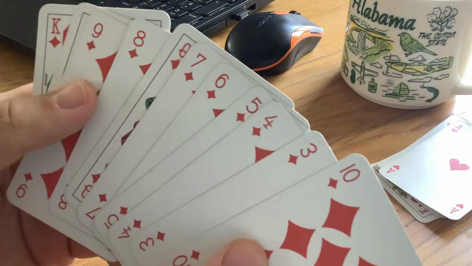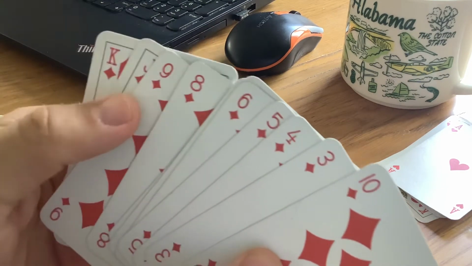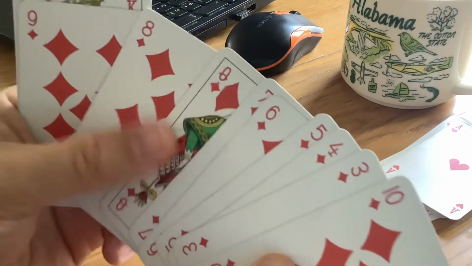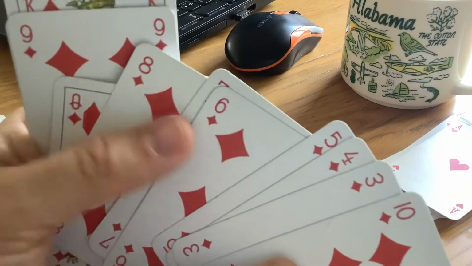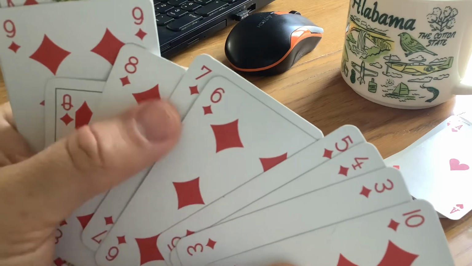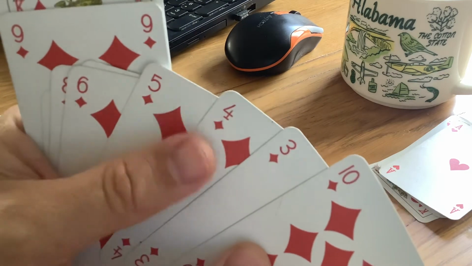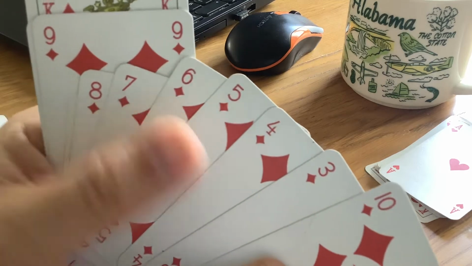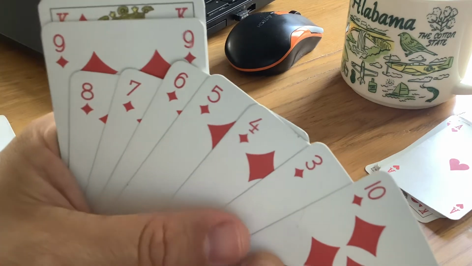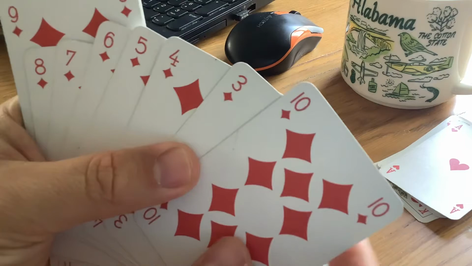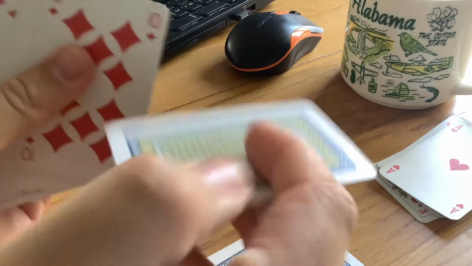All right, let's see. Where were we? 9 is not smaller than 8. 8 is smaller than Queen, but it's not smaller than 7, or 7 is not smaller than 6. 6 is not smaller than 5. 5 is not smaller than 4. Notice that we're not doing any swaps along this whole route here. Okay? But we still have to swap here at the end, right? Because 3 is smaller than 10.